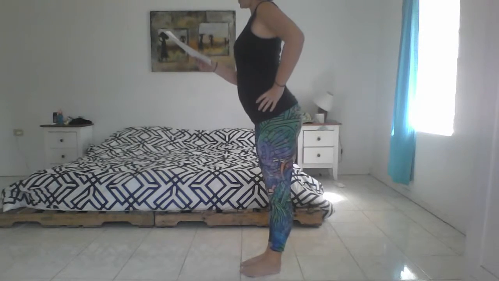And then the last one that we have is foot inversion. So inversion would be turning them inwards, and eversion would be to turn them outwards, which makes me think of ballet class again.